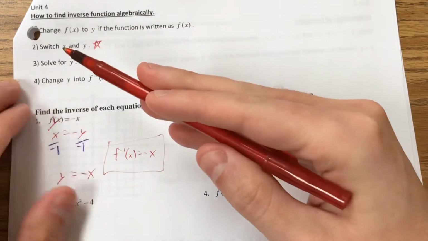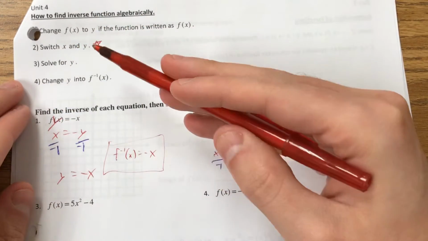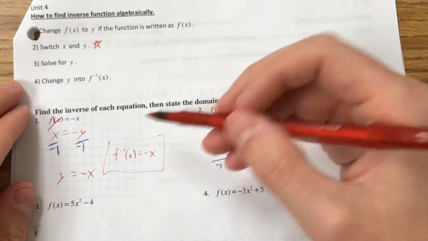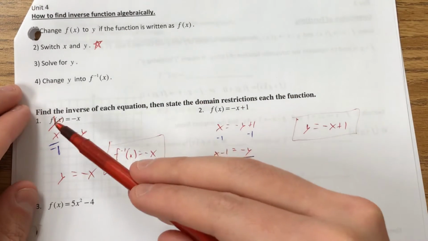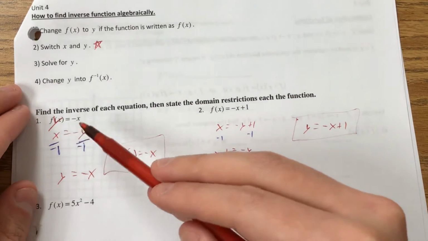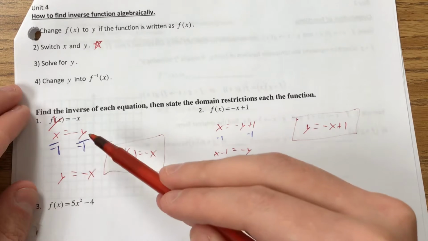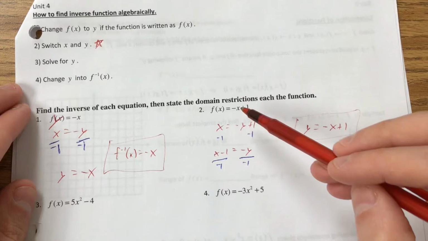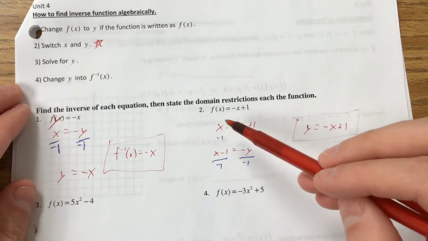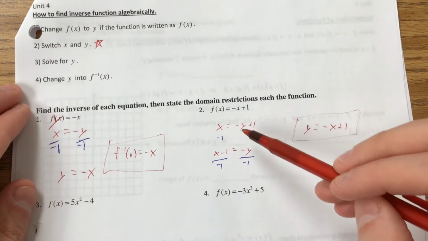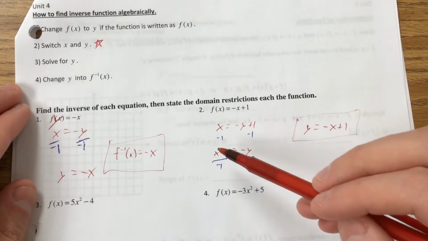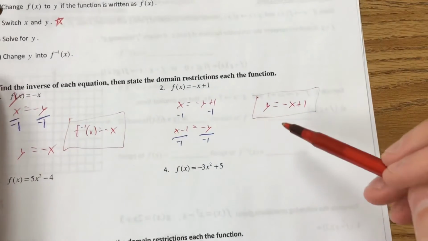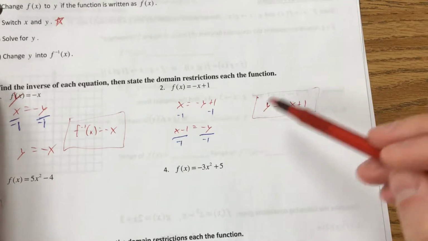What you do is you are going to physically switch the x and the y, and then you'll resolve for y. So like in these ones, I changed it to y, but then instead of y equals negative x, it was x equals negative y, and then you solve for y again. Same thing here. It would be x equals negative, change that to a y plus 1, and then you would solve and do stuff in order to get y by itself, and you get your new function.